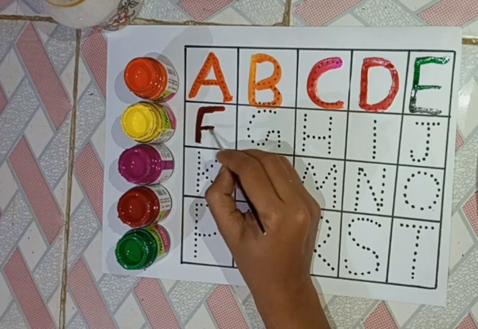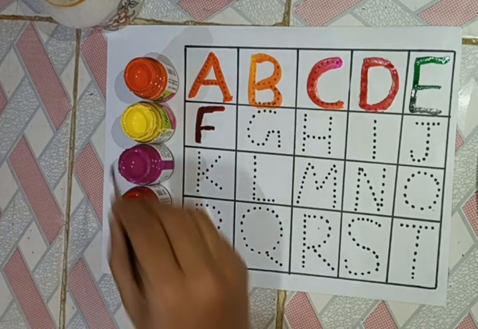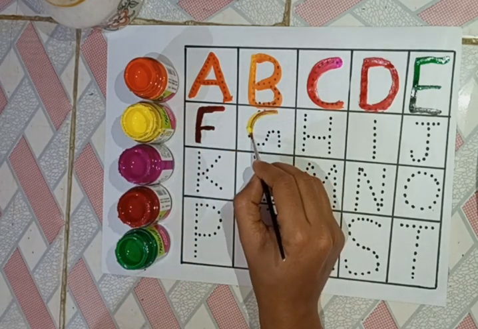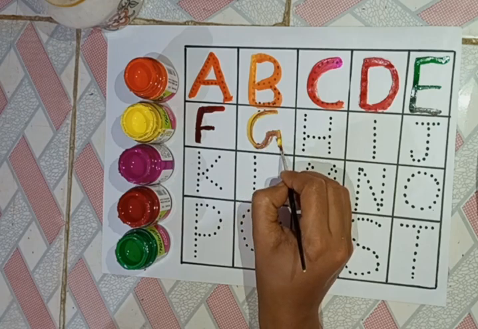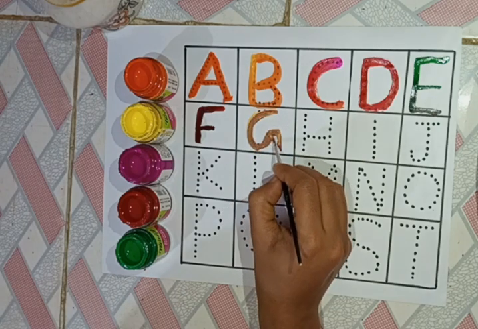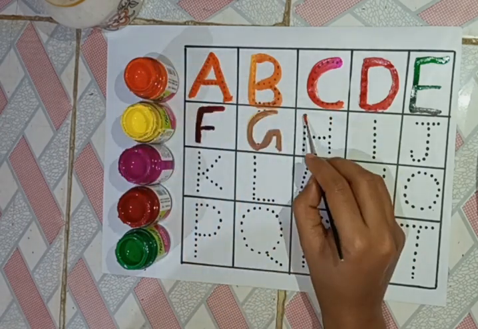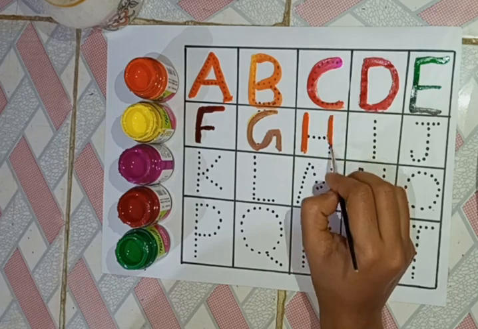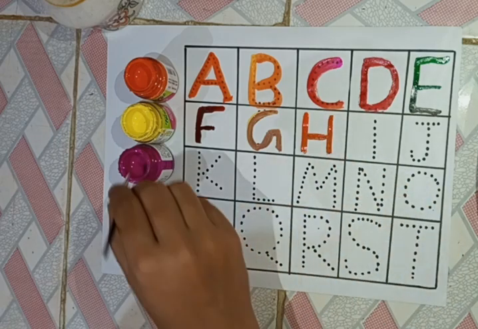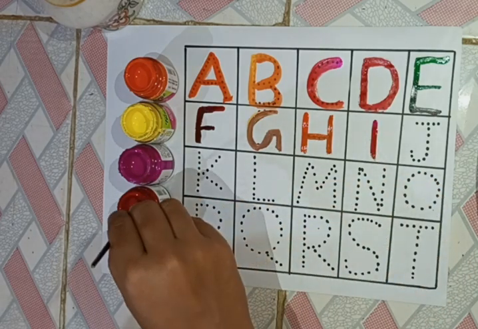F for finger, yellow color. G for gun. H for hand. I for ice cream.